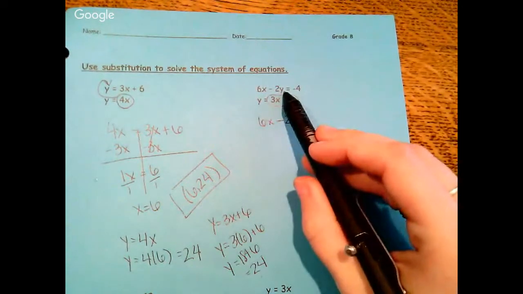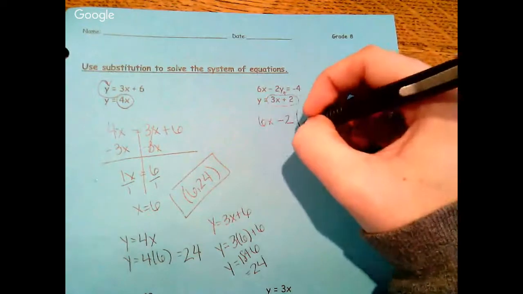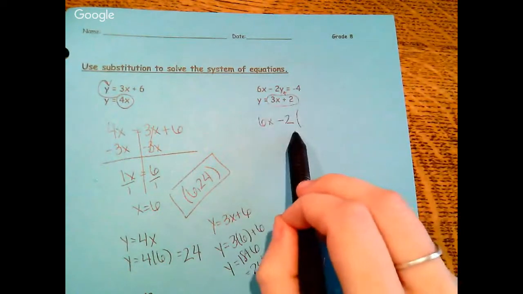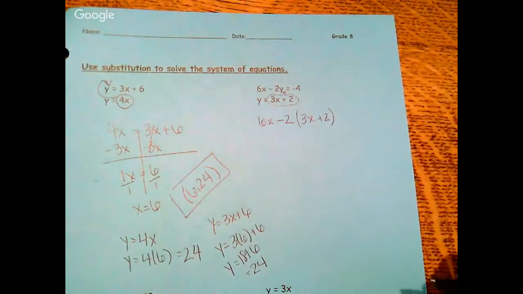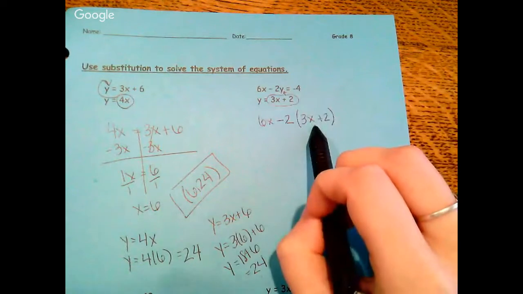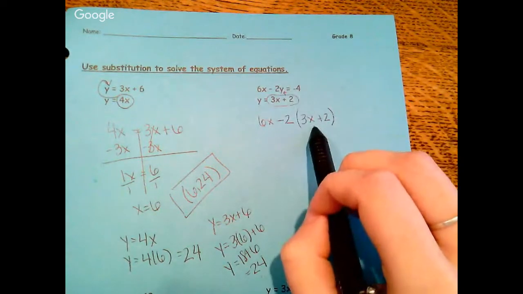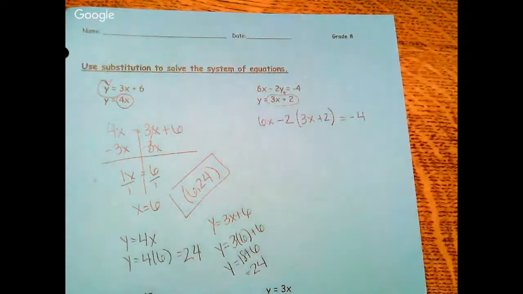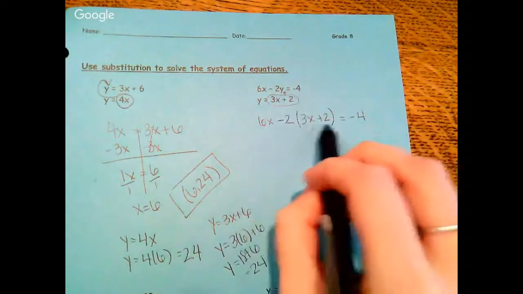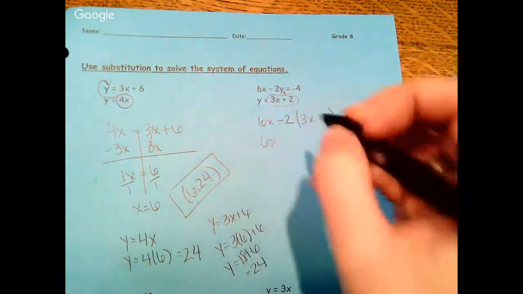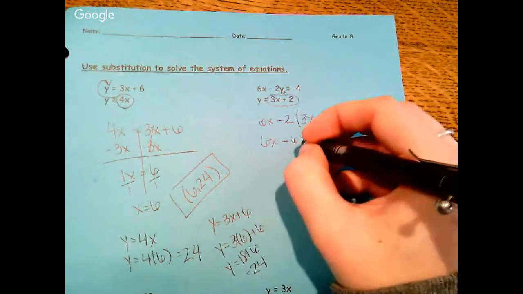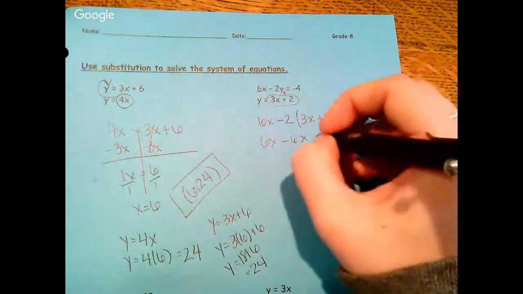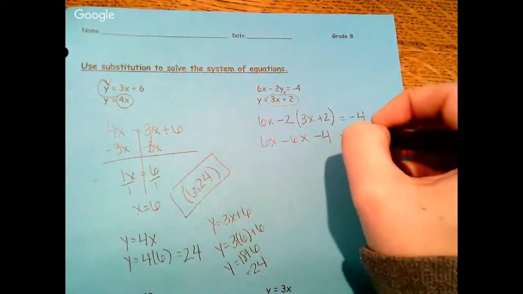Because y equals 3x plus 2, wherever we see a y, we can replace it with 3x plus 2 because they're the same thing. So when we do this, we get 6x minus 2. Now y is being multiplied by that 2. So that means we need to put everything that y equals in parentheses because we want to make sure that whole thing is being multiplied by 2. So all I did here is replace the y with 3x plus 2, and that equals -4. So now to solve this, I have to remember to distribute my negative first. So I have 6x, -2 times 3 is -6x, -2 times 2 is -4, equals -4.